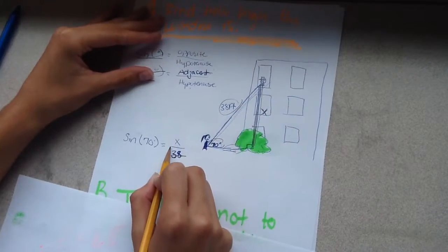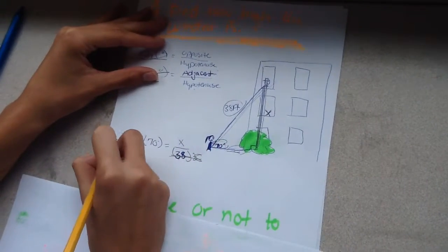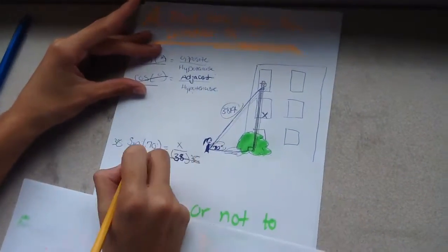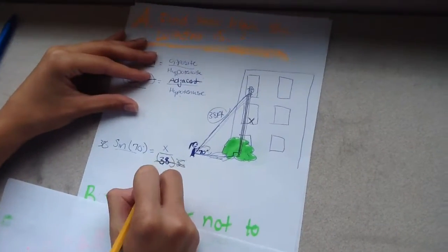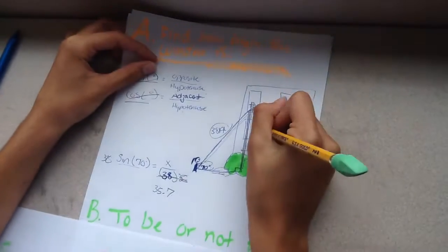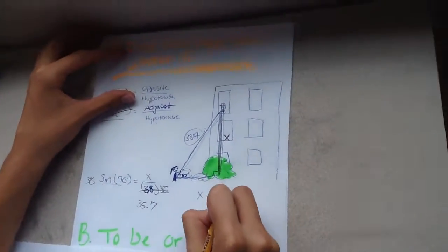What's opposite of division is multiplication, so you're going to multiply both sides by 38. In your handy calculator, you can just plug this in and multiply it. After doing that, it's going to get you 35.7. So that's the answer: the height of the window from the floor would be 35.7 feet.